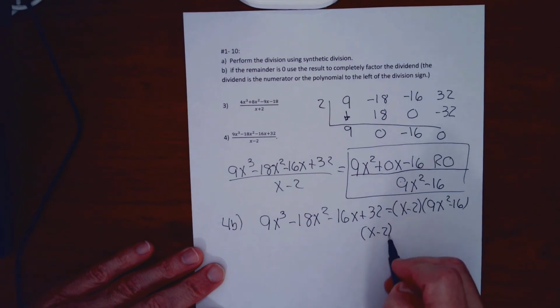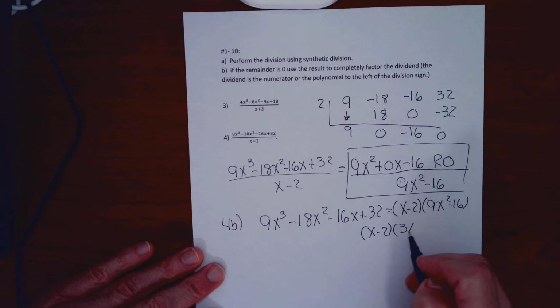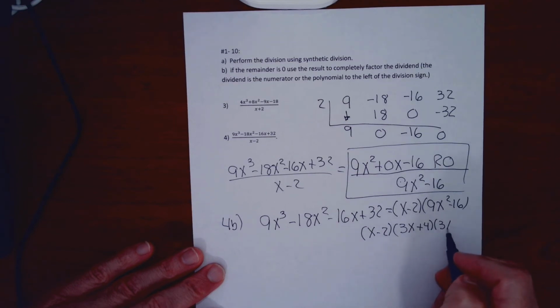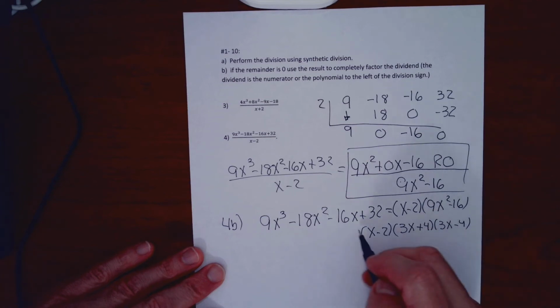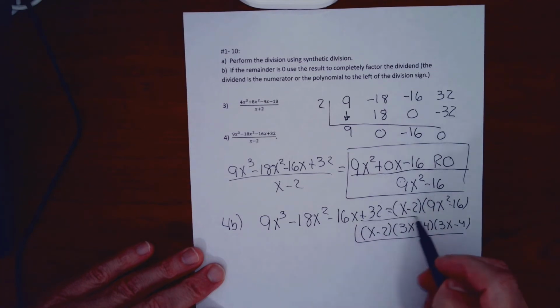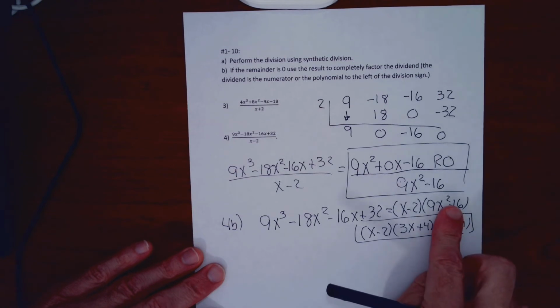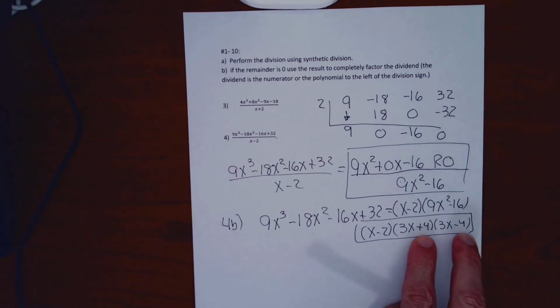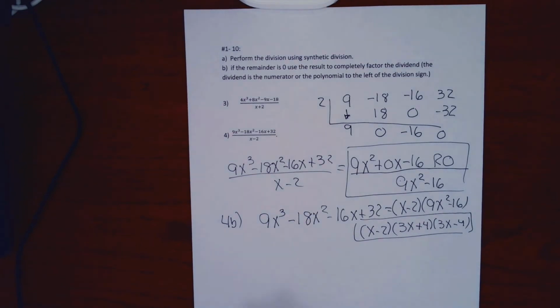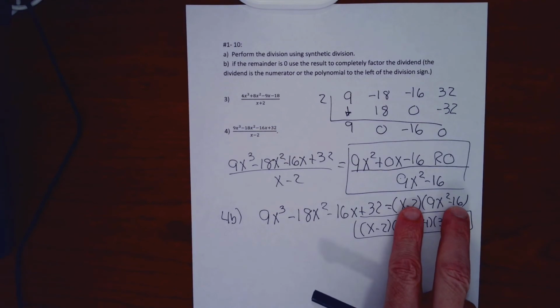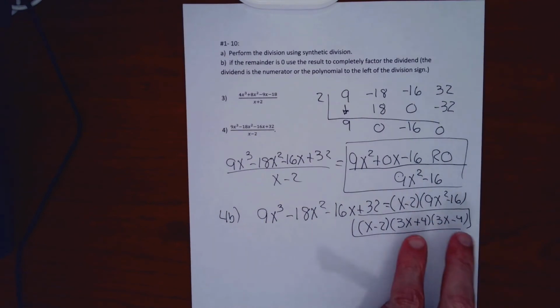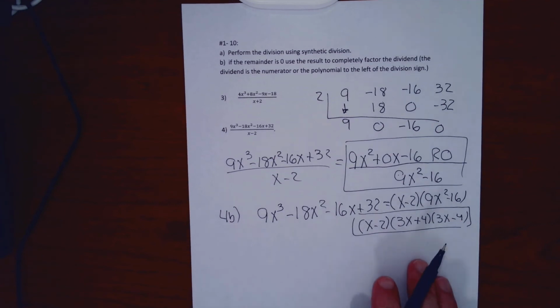I square root the 9, I square root the 16, and get a 3 and a 4. Divide the exponent of the x by 2 and get an x to the first, and then get one parentheses with a plus, another with a minus. 9x squared minus 16 factors into 3x plus 4 and 3x minus 4. So I've done everything. I did my division using synthetic division. The remainder was 0, so I used the answer to my synthetic division to partially factor the polynomial, and then my knowledge of factoring to completely factor the polynomial.